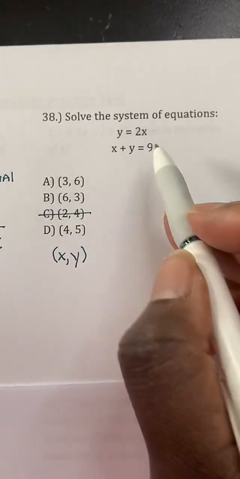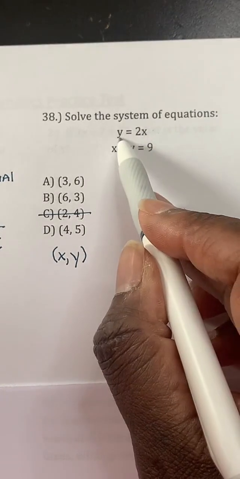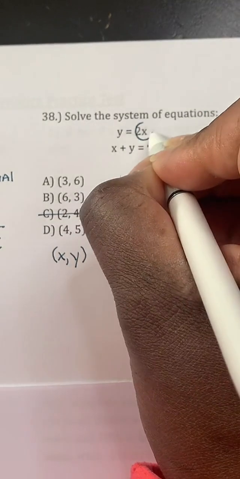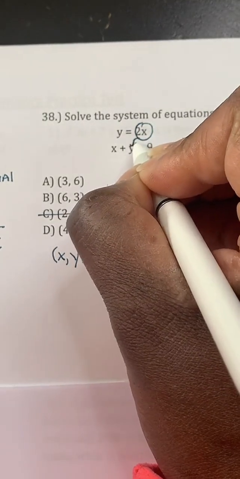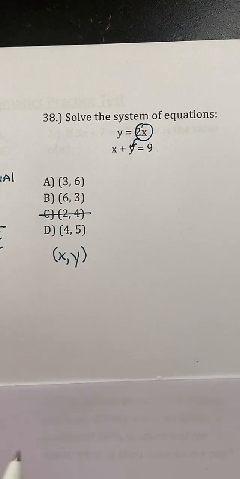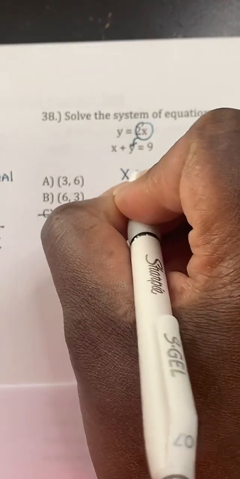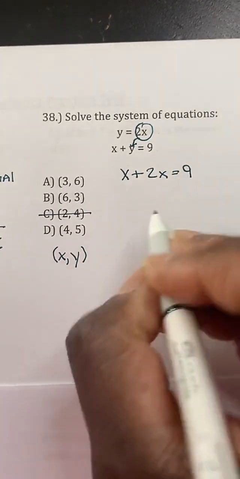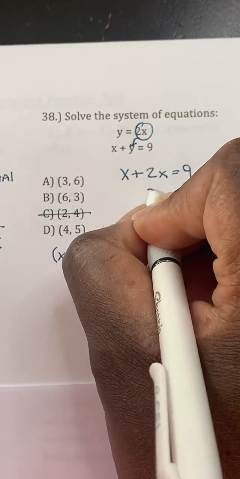Or you can substitute. So this is telling me y equals 2x. So that means this 2x can basically substitute for that y. So that means you can have x plus 2x is equal to 9. x plus 2x, that gives me 3x.